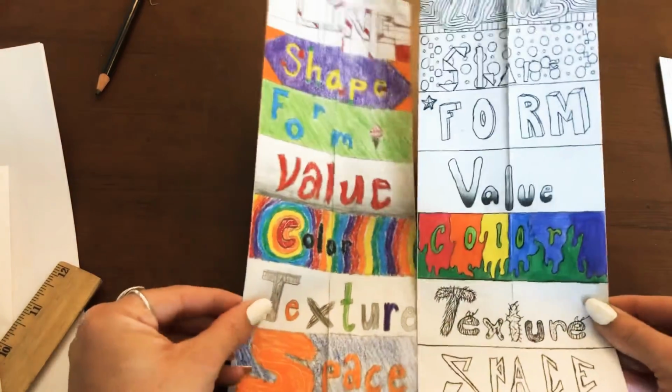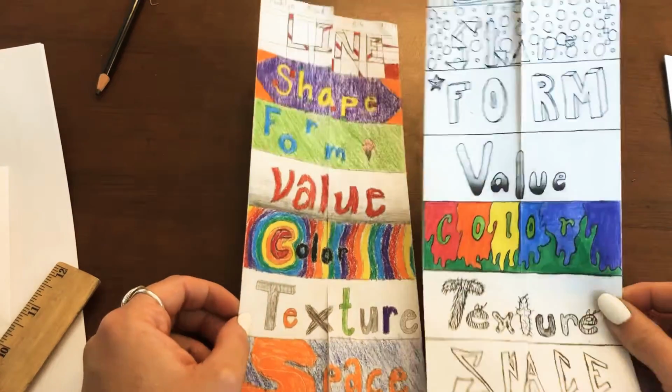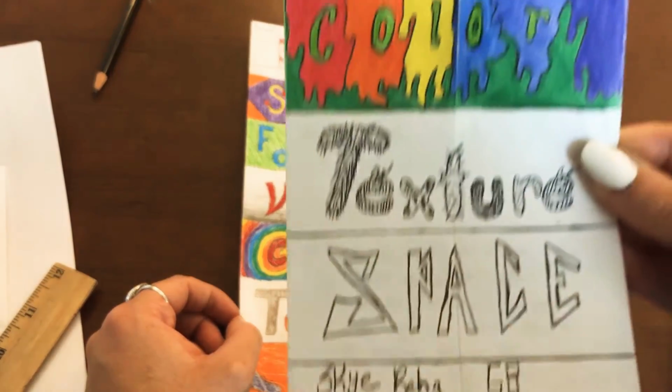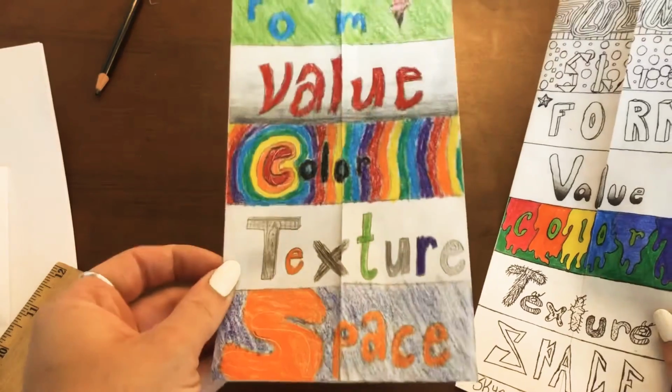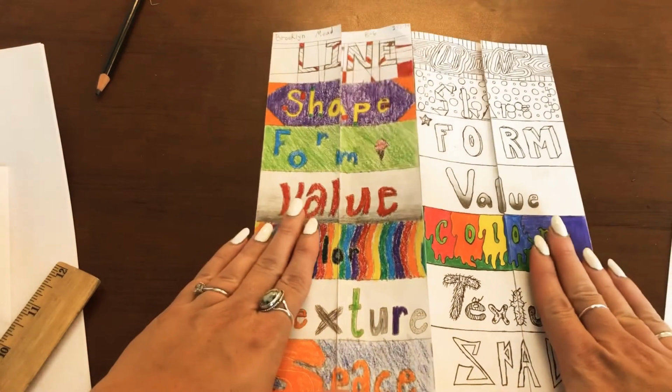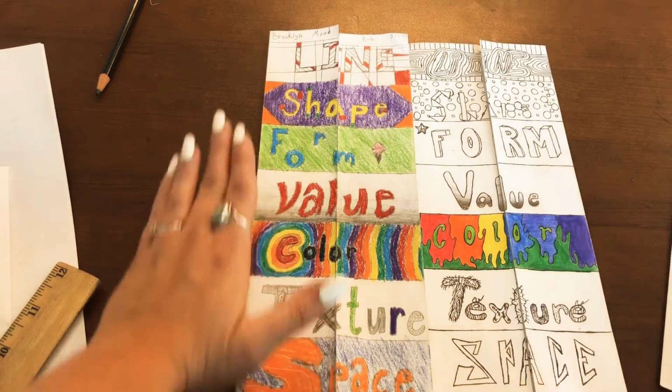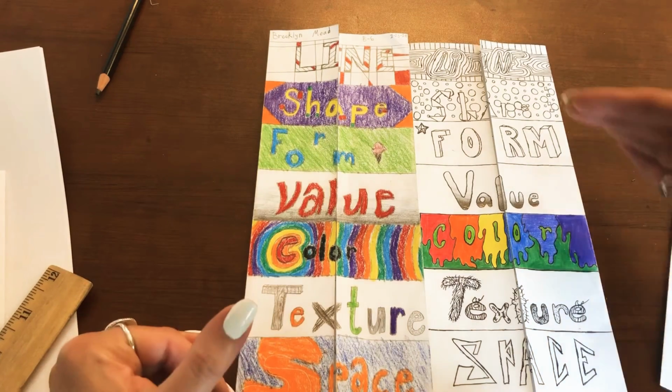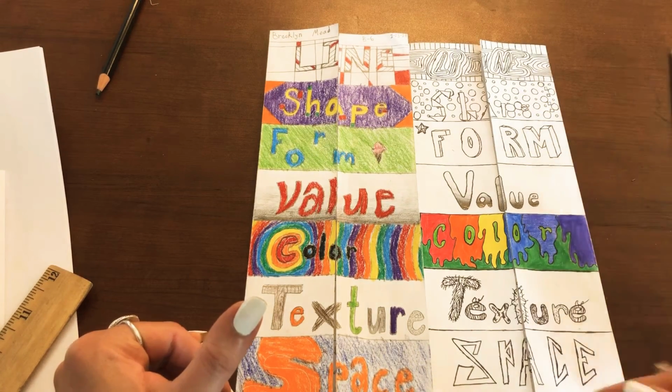So I want you guys to look at these examples. This one is more neat and looks a lot better. However, this one is fully colored. So I want you guys to conjoin these two and really have a nice fully colored version of this, but also have it look really nice and neat like this one does as well.